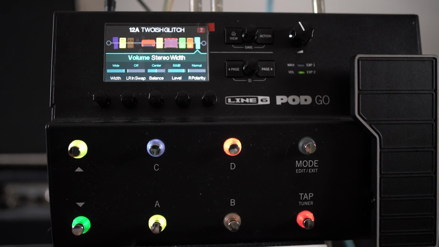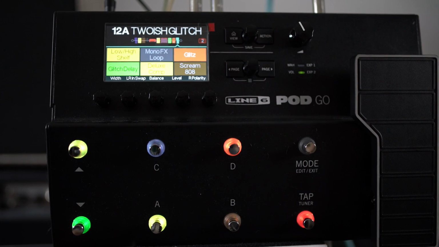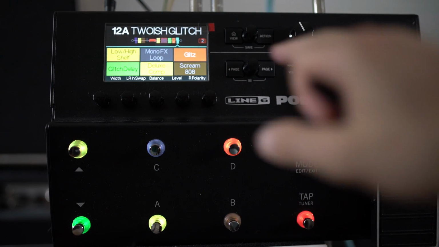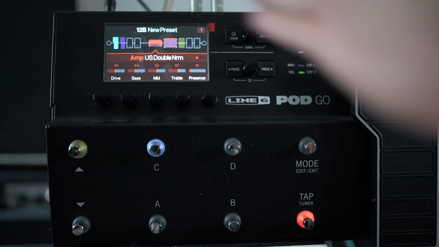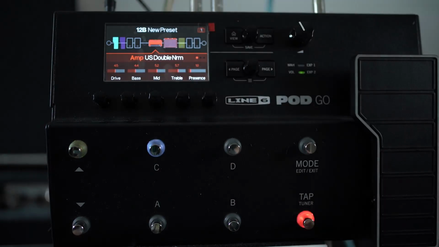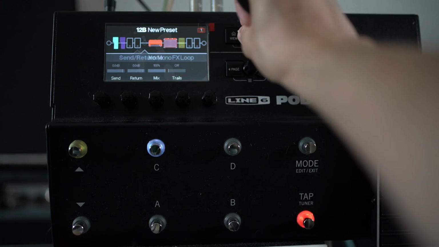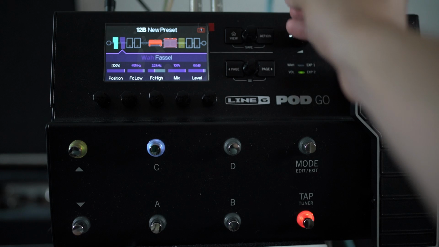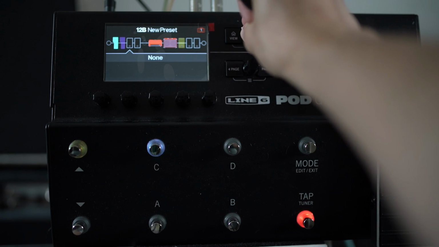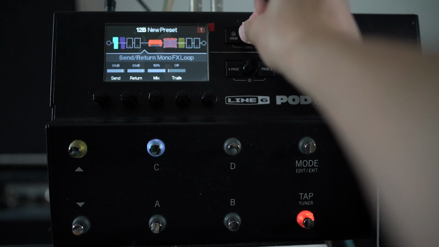We're going to zoom into here now. So I'm going to guess that you already know a little bit about the Podgo, but in case you didn't, it's a little bit different from some of the other more recent Line 6 products in that you essentially have some elements of the signal chain which are fixed like this. If you start a new preset, over on this side you've got a volume pedal which is always there, a wah pedal which is always there, two free blocks, and send and return which is always there.